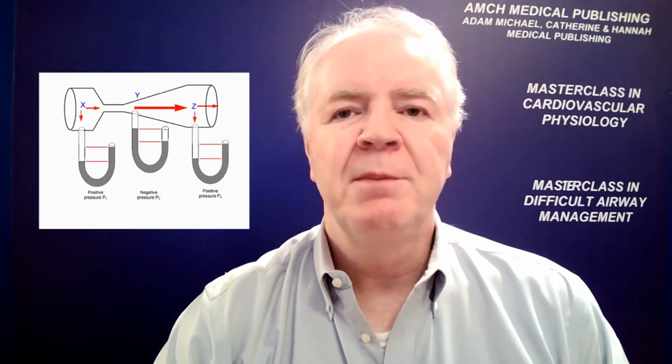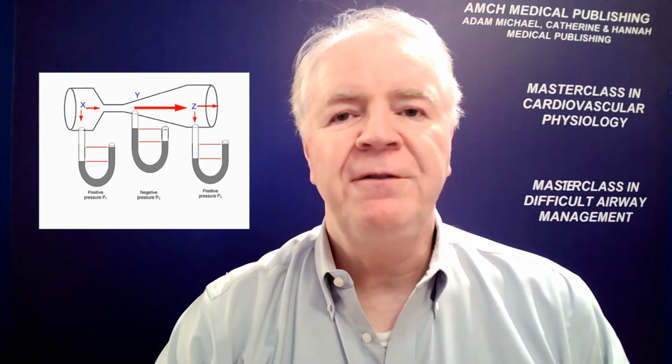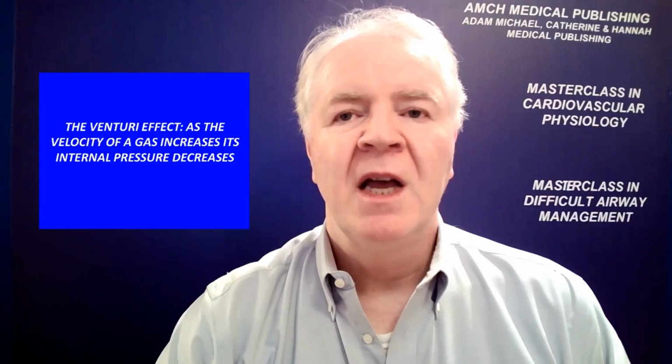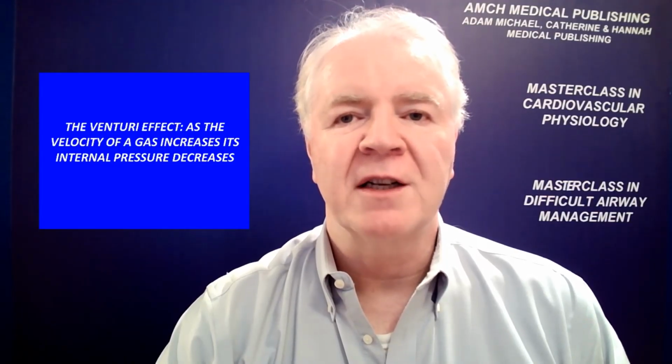Let's consider the Bernoulli principle and the Venturi effect. Look at this diagram of a fluid passing from a wide vessel through a narrow constriction which opens out into another wide area of the vessel. When the fluid flows through the constriction, the velocity of the fluid will increase. As the forward velocity of the gas increases, its internal pressure decreases, and this is called the Venturi effect.